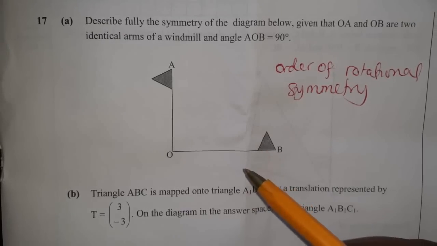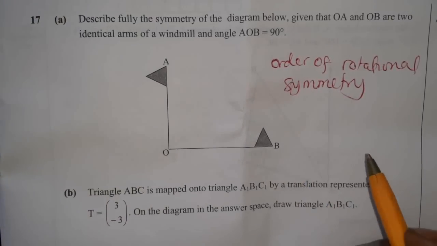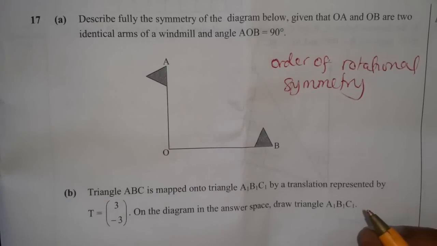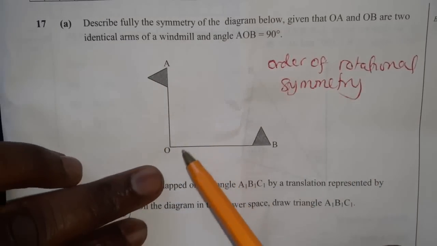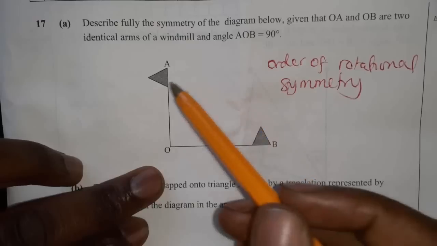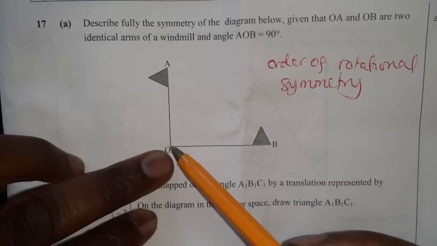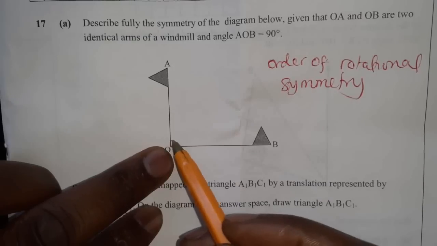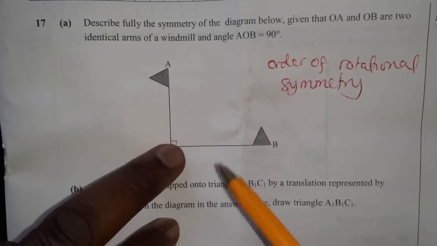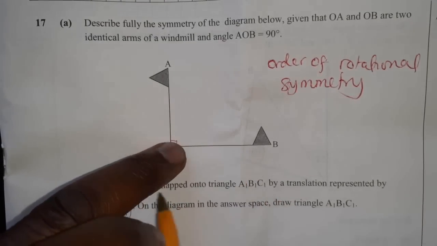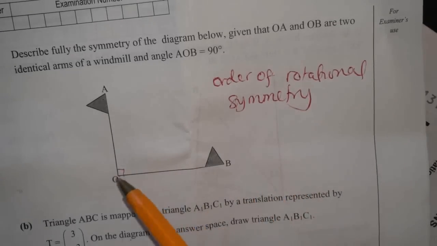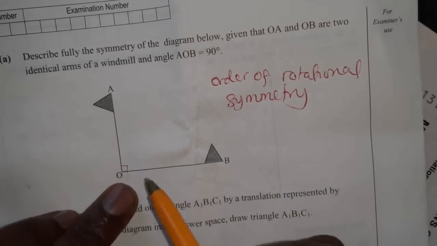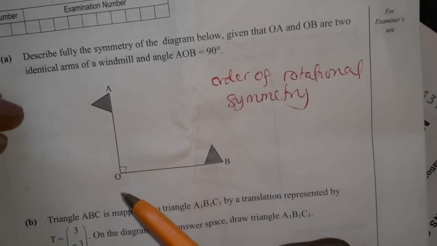How do we describe this? I must be honest, I'm not 100% sure. But I think the order of rotational symmetry here is how many ways this thing can be rotated and give us the same shape.